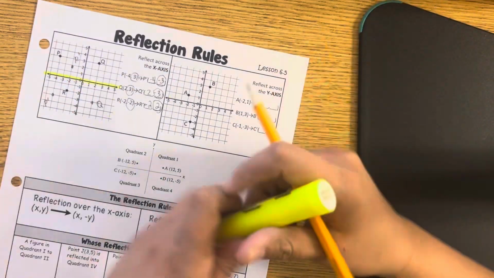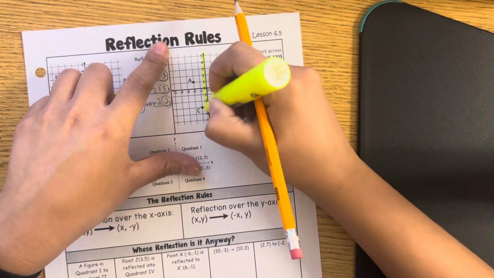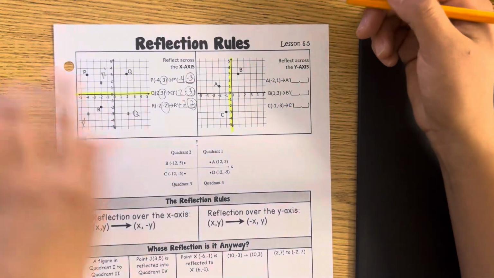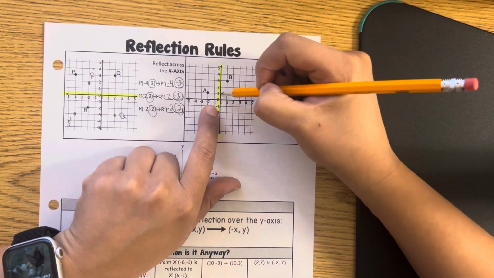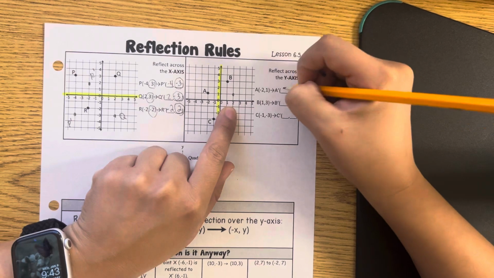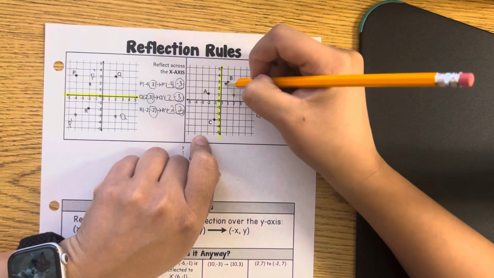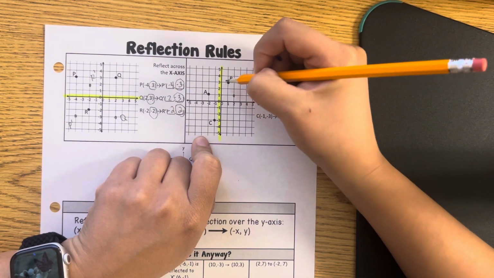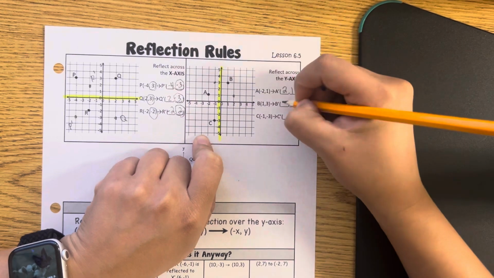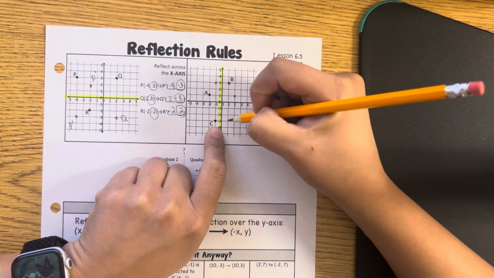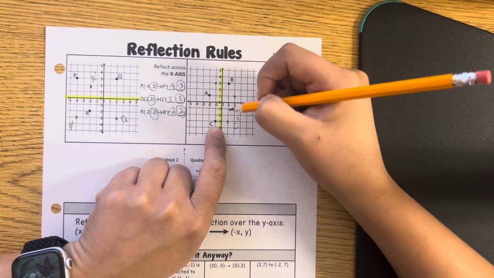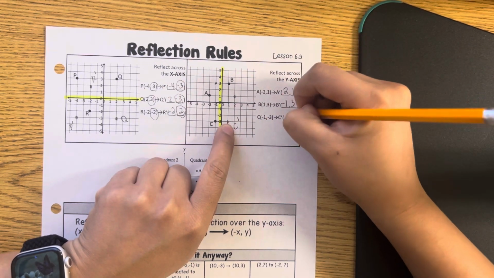Let's talk about the y-axis. If I highlight the y-axis as my mirror, A was originally -2, 1. Well, when I go across the y-axis to the other side, it ends up being 2, 1. B is originally 1, 3, and now going across the y-axis, it's -1, 3. And C is originally -1, -3, but when I go across the y-axis, it's 1, -3.